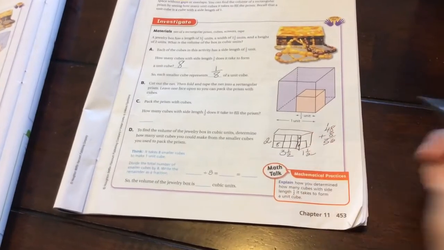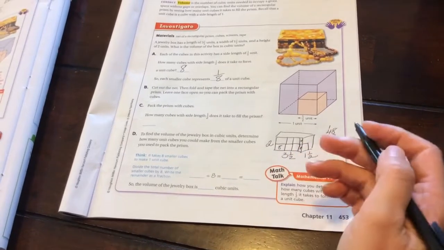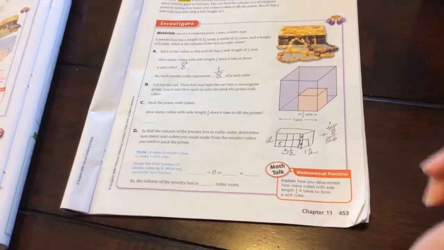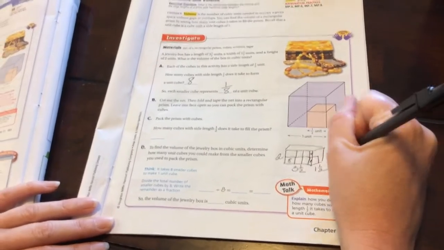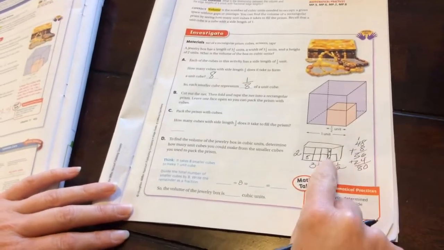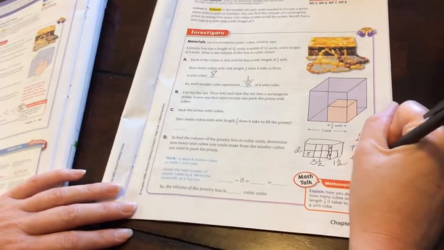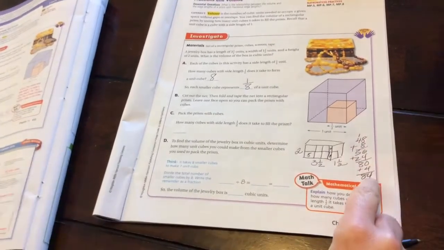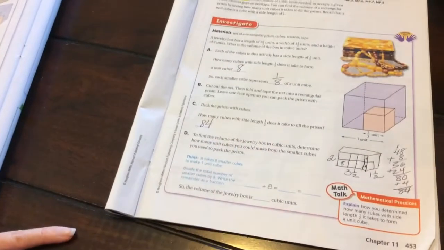It's 1.5. So then I'm going to have to do half of all these as well. So a half of 8 is 4, and then I have 6 of those, so that's 24 more. Plus then I have these 4, and half of 4 is 2, so I have another 4. So altogether it's going to take 84 of these little half unit blocks to fill up this prism. So I'm going to put in 84.